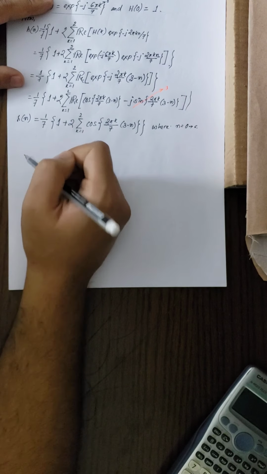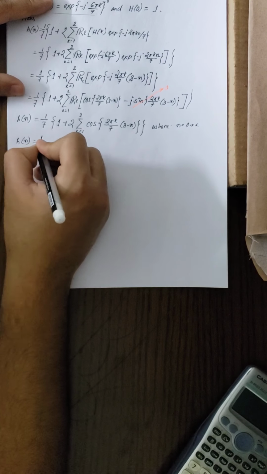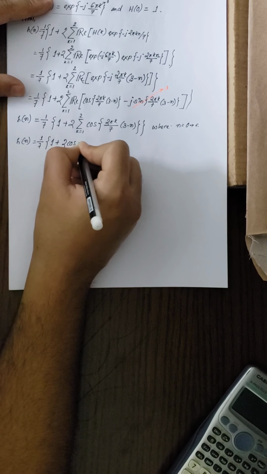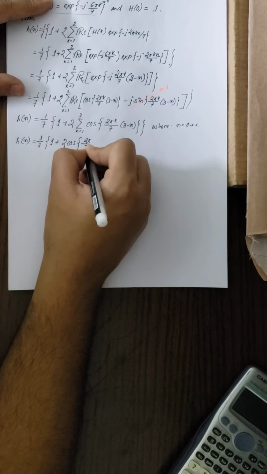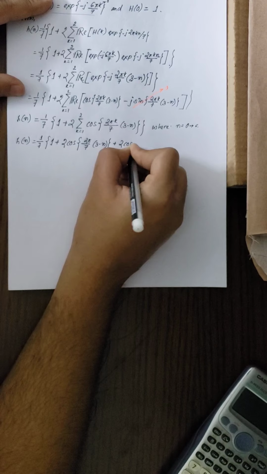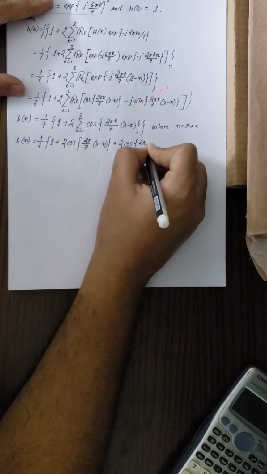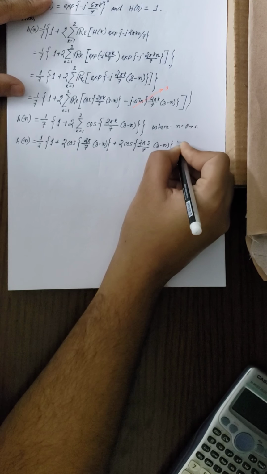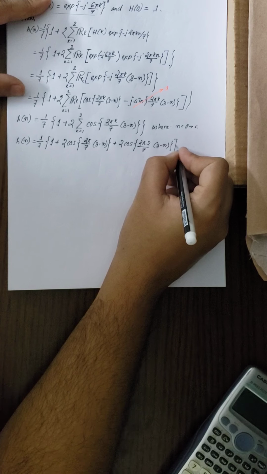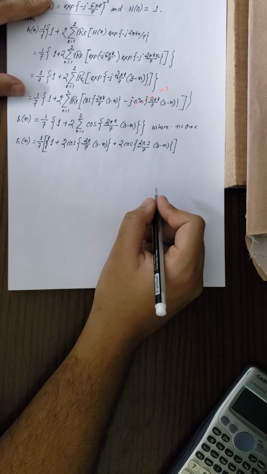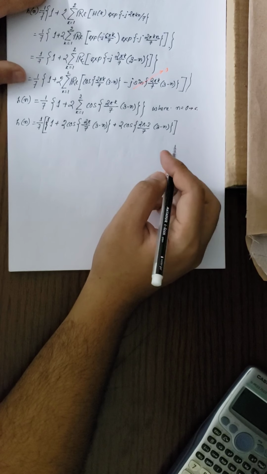So in order to do so, we expand this summation operator: 1 over 7, 1 plus 2 cosine of twice pi over 7 times 3 minus n, plus cosine of twice pi times 2 over 7 times 3 minus n. So this is our expanded sum.